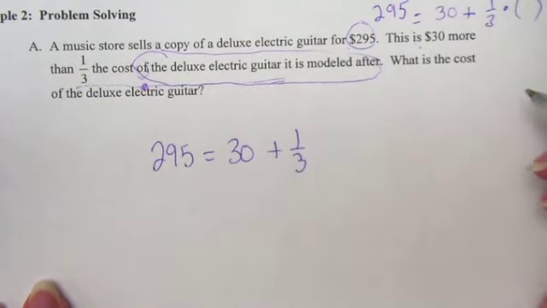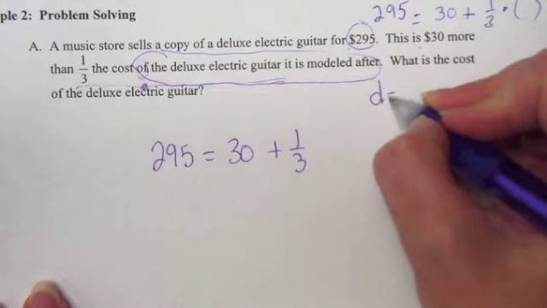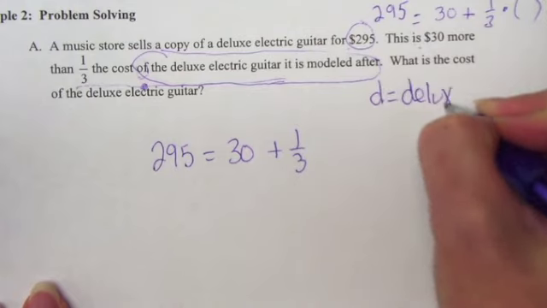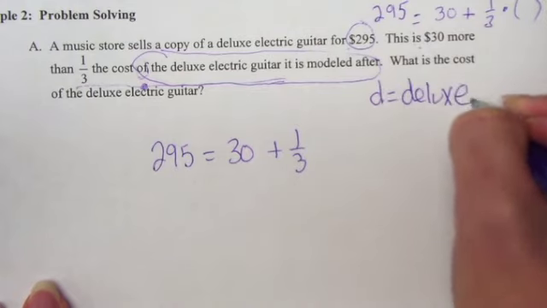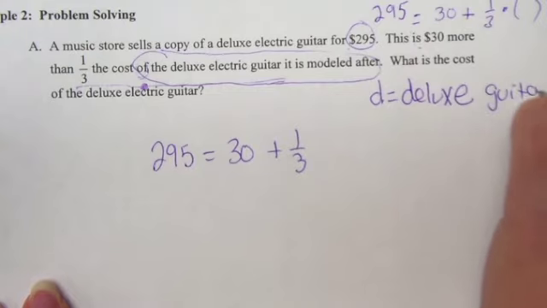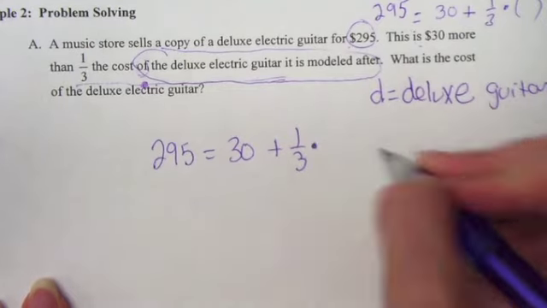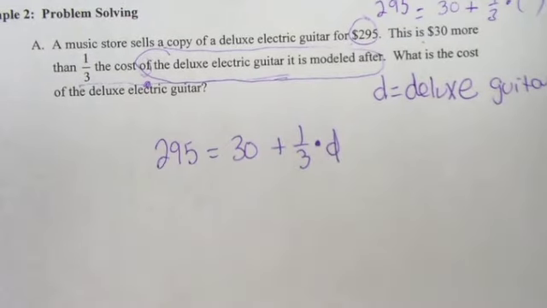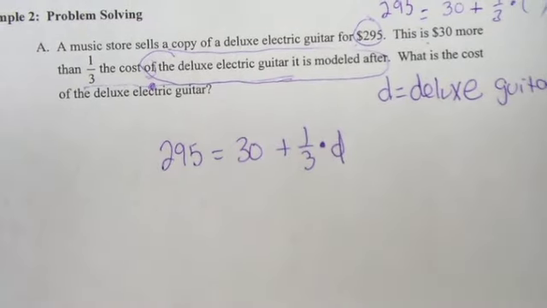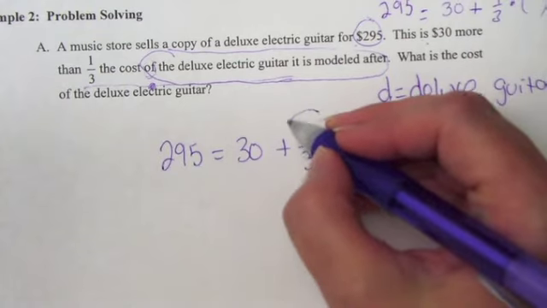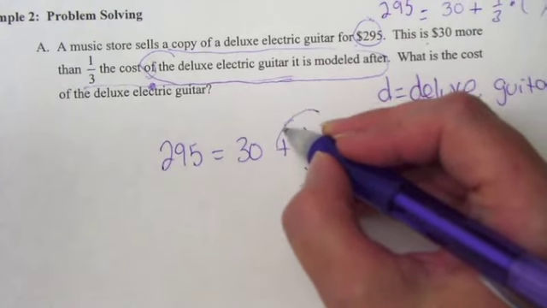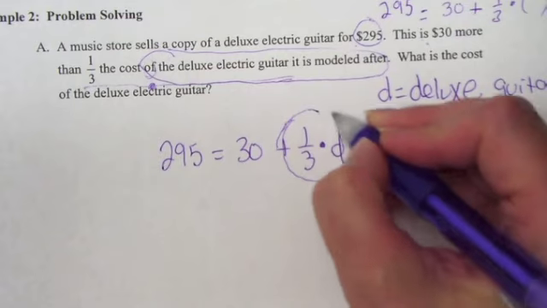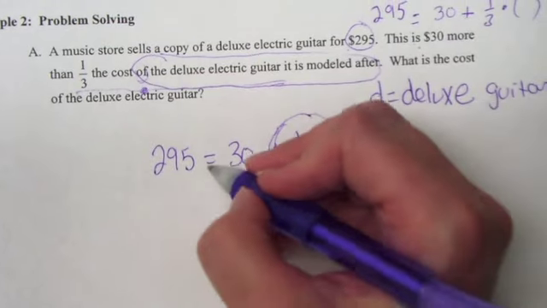So we could even just use maybe D for deluxe guitar. Okay. So it's 1/3 times the cost of the deluxe electric guitar. So that would be D. Okay, so there's our equation, 1/3 times D. So this right here is what we're going to isolate when we solve that equation, because we're going to be asked to solve this equation. This 1/3 D is what we want to get by itself.